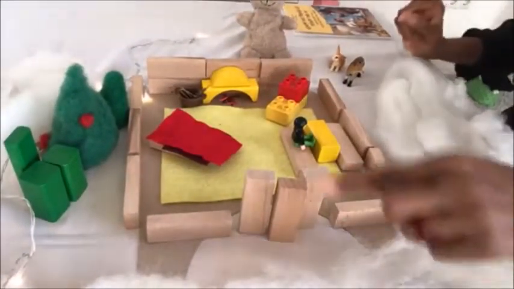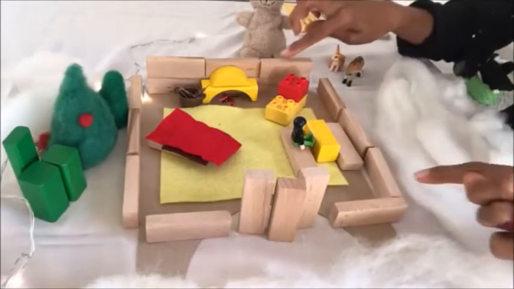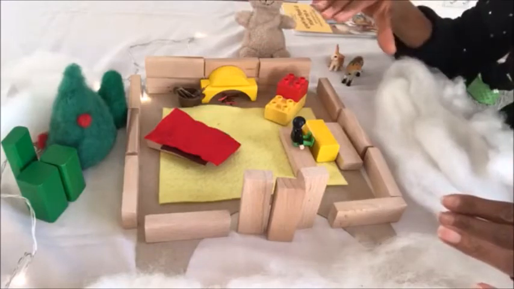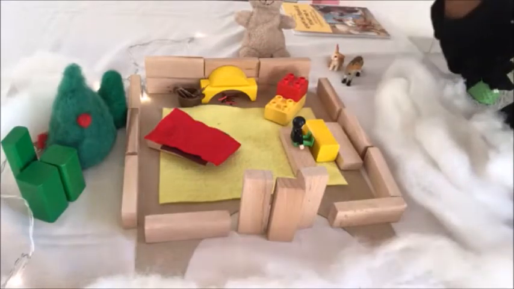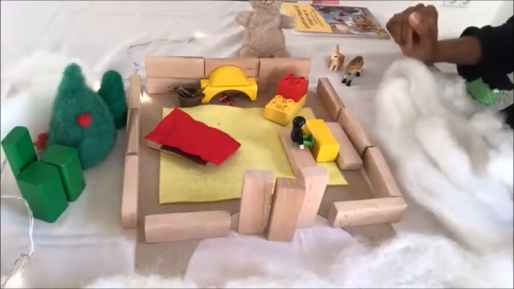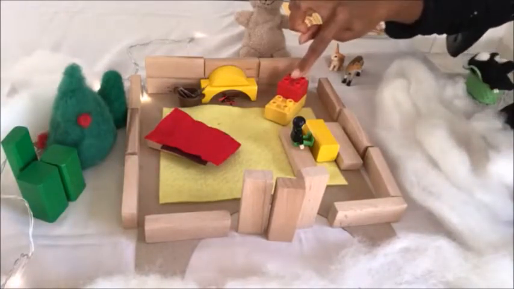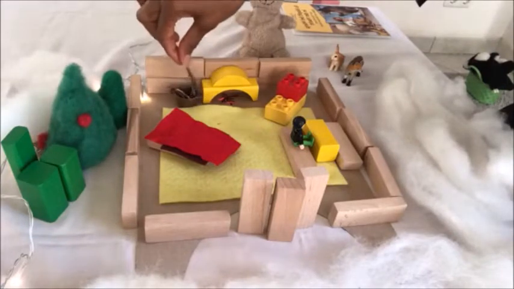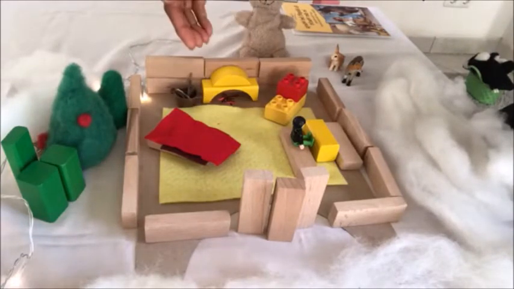Here I've staged, by using the wooden blocks, the room that Vanya is living in. So that's his wonderful wooden house, and I've used Lego bricks. Even in the past, I've asked children, what can we use to burn the fire?